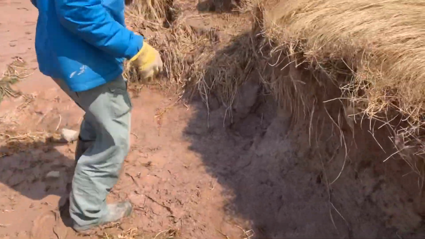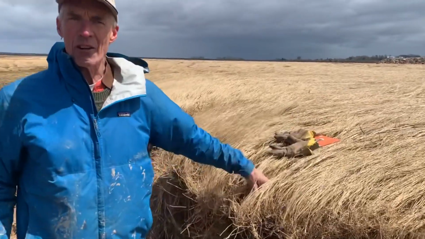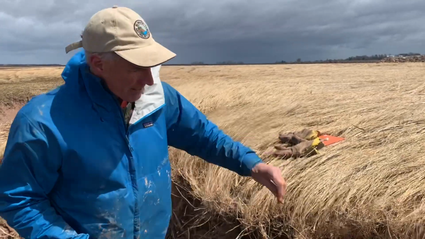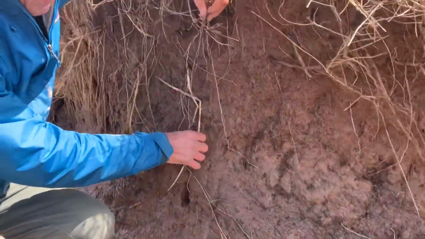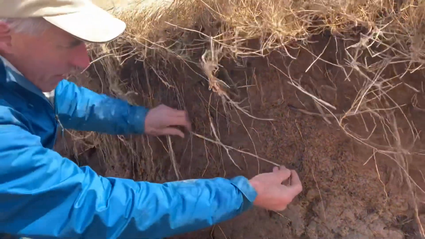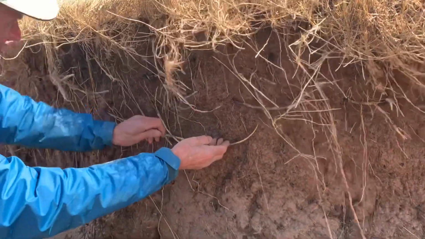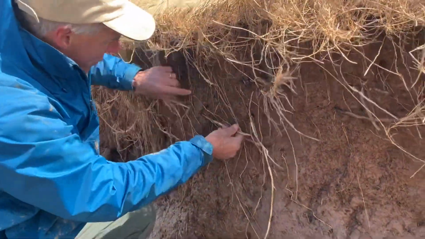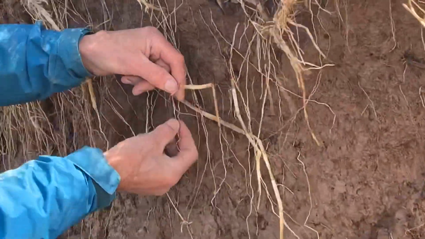Now we come to these edges. It's a good site because we can see the difference between the rooting system of the two dominants. We've got Spartina alterniflora, and if we look down here, we can see the rhizomes, those big rhizomes that we talked about of Spartina alterniflora. Imagine that this rhizome is bringing oxygen down, down, down, and then the oxygen goes through this rhizome system to these roots that come off the stem.